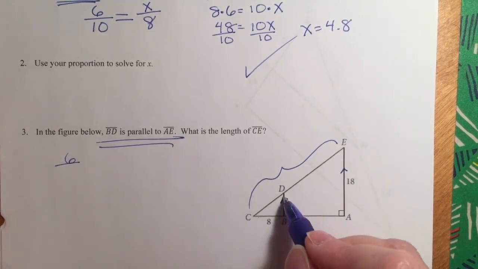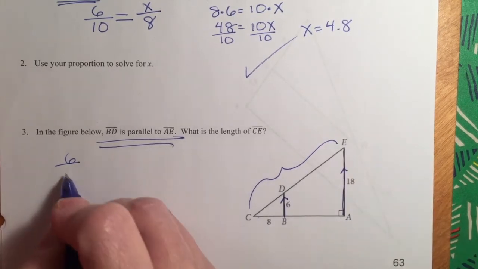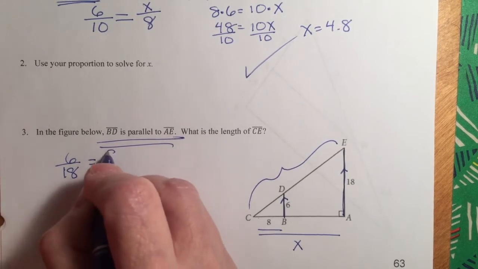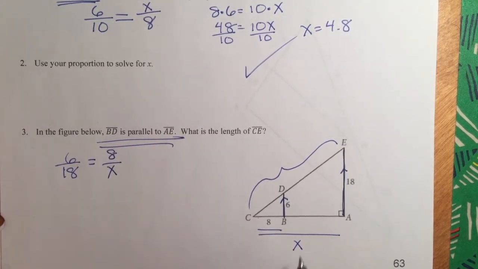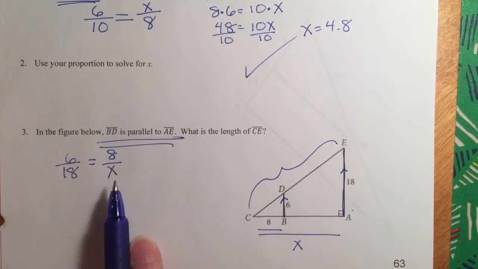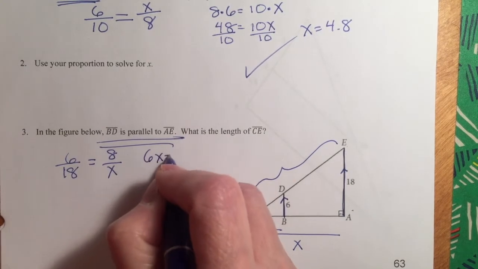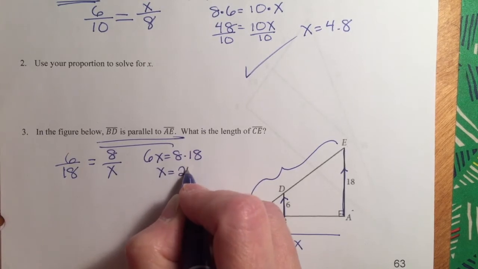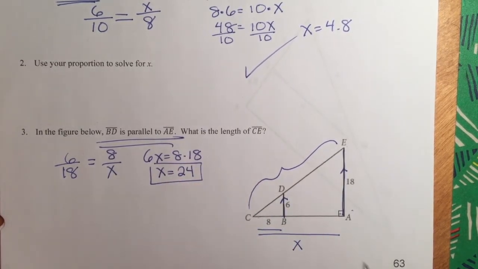Or we can even do this. We could compare this side to this side, 6 to 18, and then compare that to 8 to that whole side, right? So that whole length is going to be x. What if we did it like that? Small triangle side to big triangle side. 6 over 18 equals 8 over x. If we do that and cross multiply, 6x equals 8 times 18, x is 24. But that doesn't really help us.